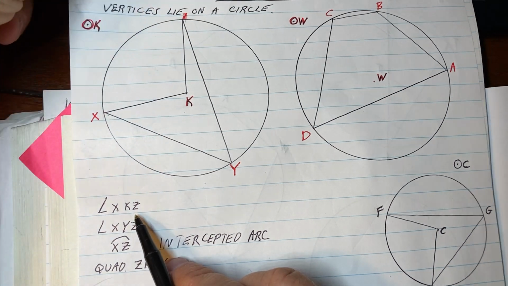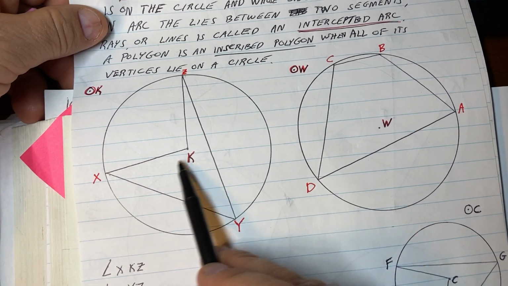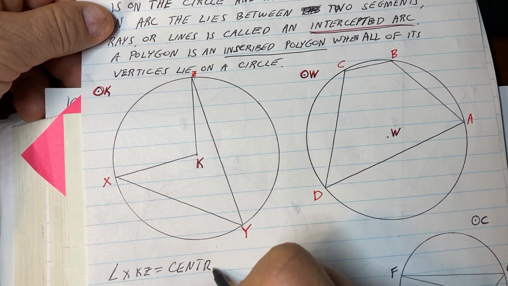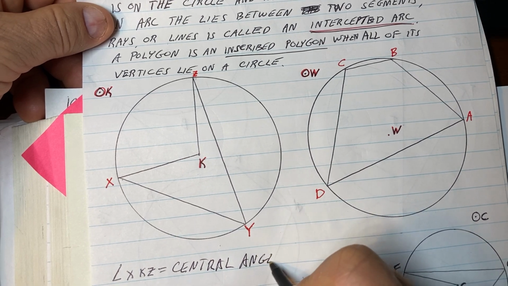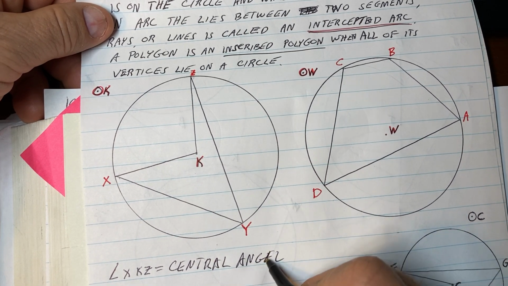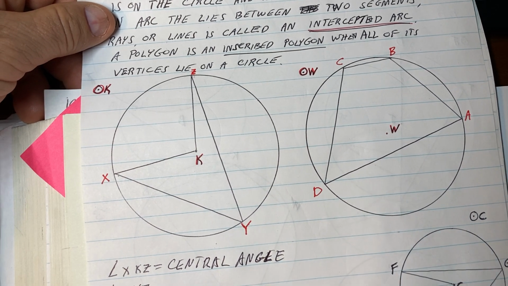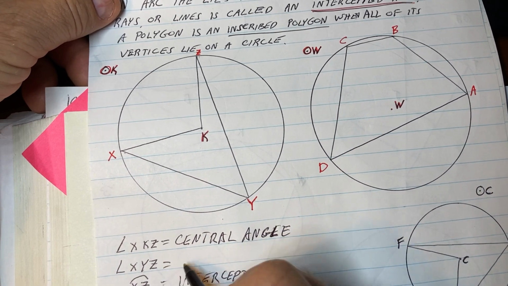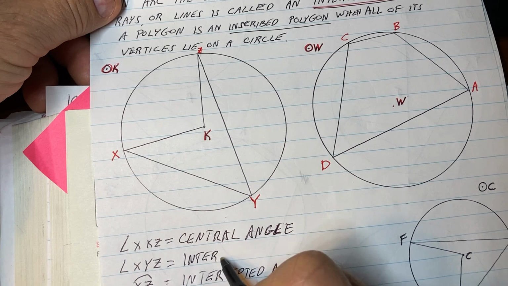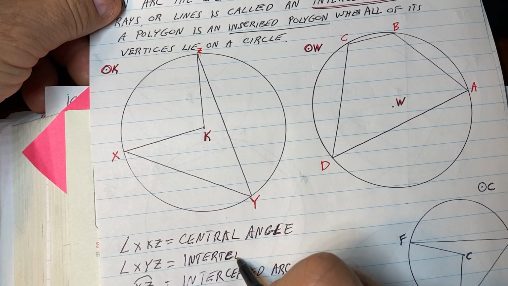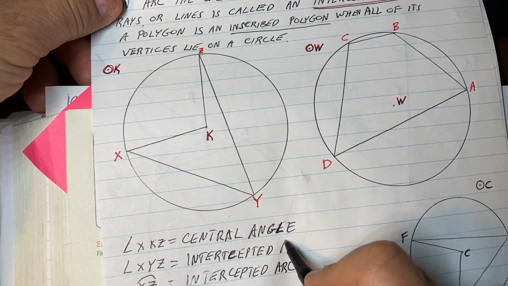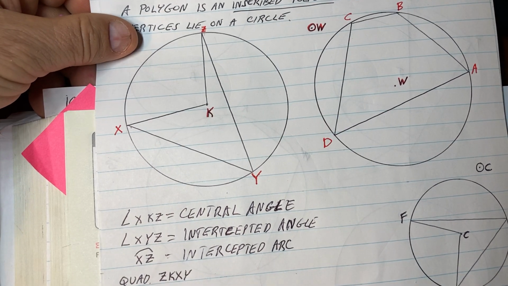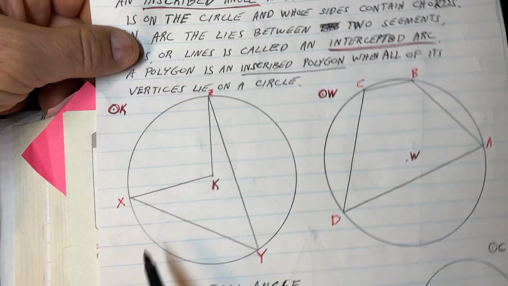Angle XKZ, from X to K to Z, that angle right there is a central angle. Angle XYZ, from X to Y to Z, that angle is an inscribed angle, intercepting that arc. Well, we'll get to that.